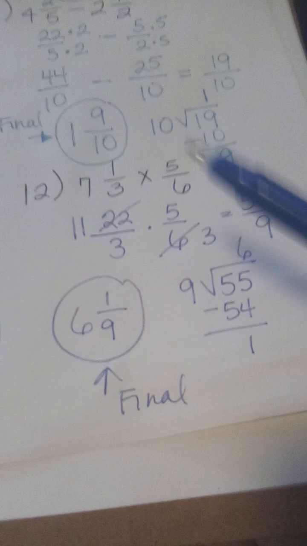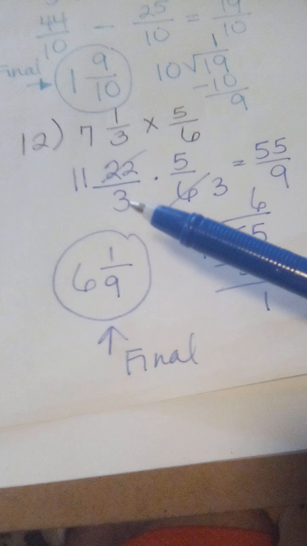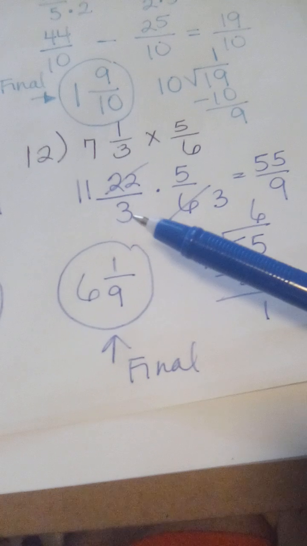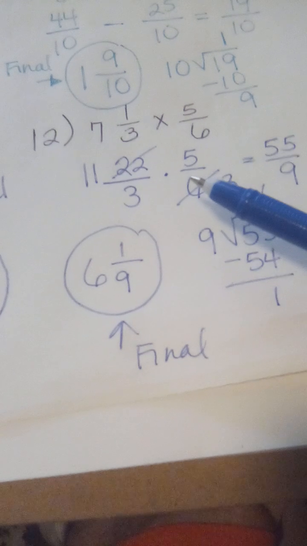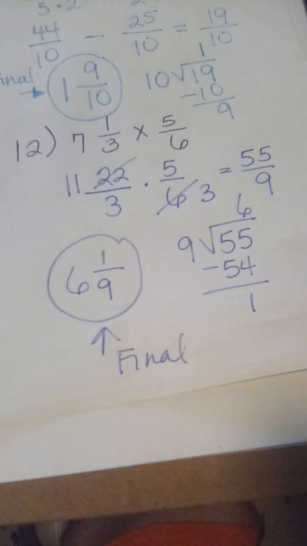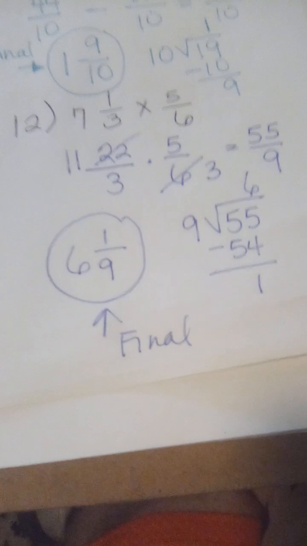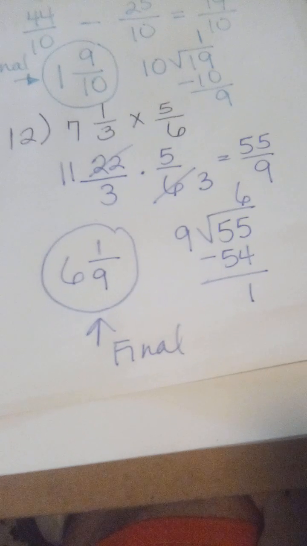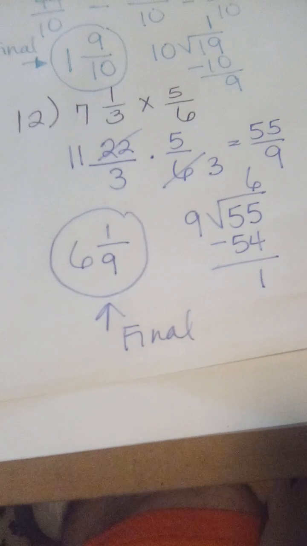So, in order to do this like the same problem, turn the mixed number into an improper fraction. And then once you have that taken care of, you bring down the next fraction. Then before going further, check which numbers can be reduced. In this case, it's 22 and 6. That gives us 11 and 3.